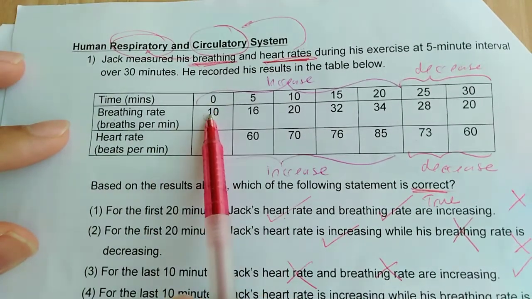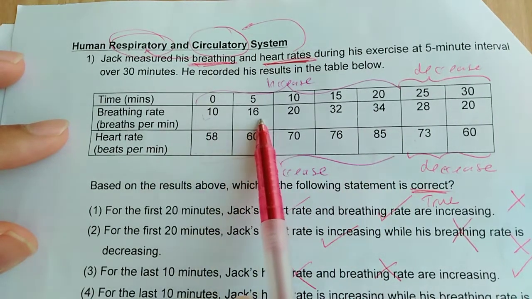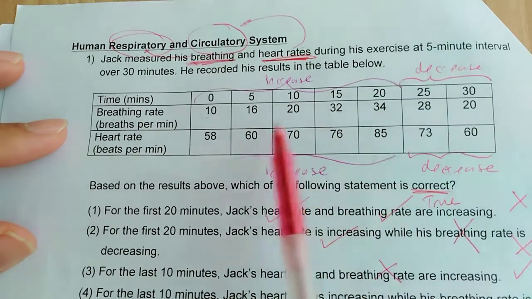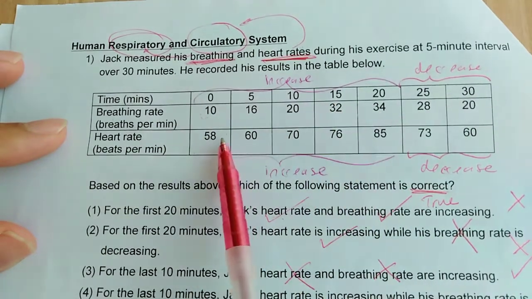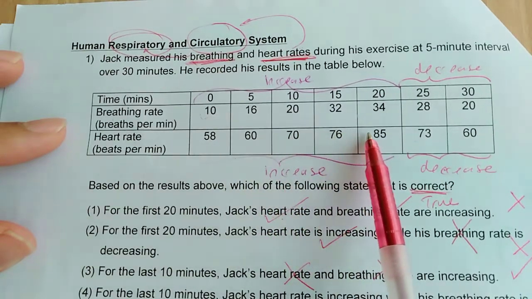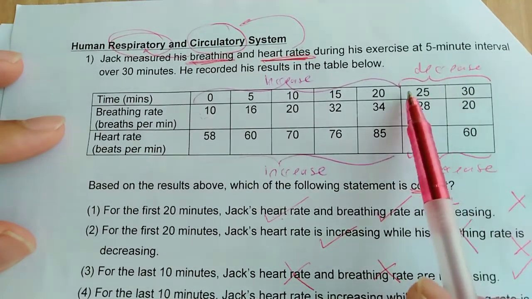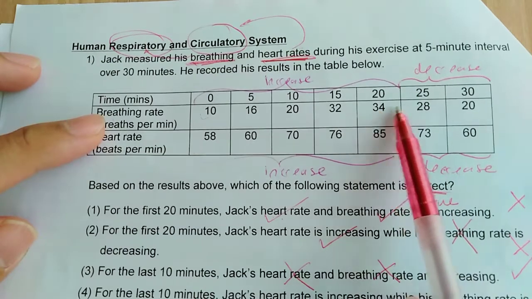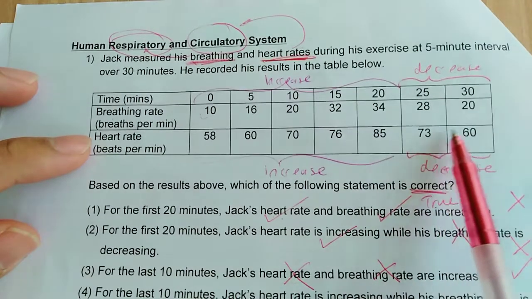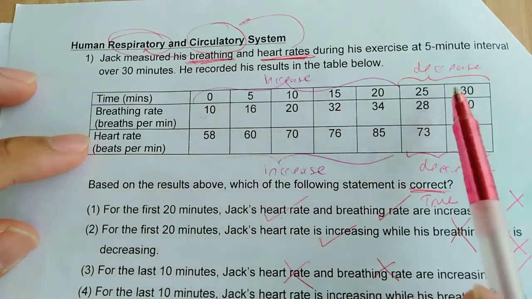So from the 0th minute to the 20th minute, notice that the breathing rate was increasing 10 to 16, increases to 20, increases to 32, increases to 34. And from the 0 to the 20th minute, the heart rate was also increasing from 58 to 60 to 70, 76, and 85. And from the 20th minute to the 30th minute, it started to decrease. The breathing rate started to decrease from 34 to 28 to 20. The heart rate started to decrease from 85 to 73 to 60. So this is a trend that we can observe from this table if we read it carefully.